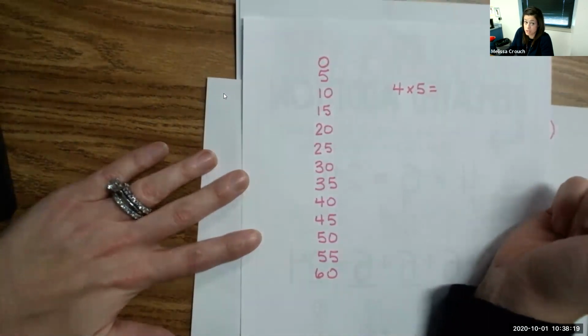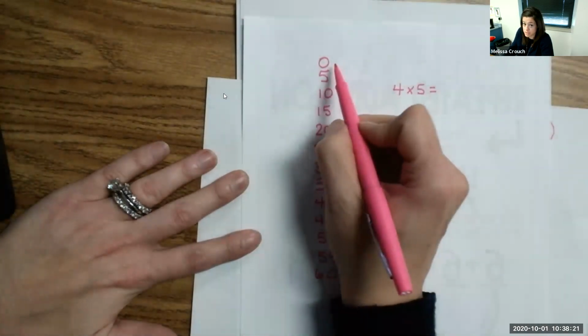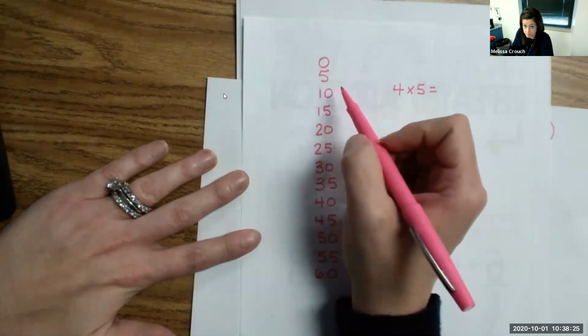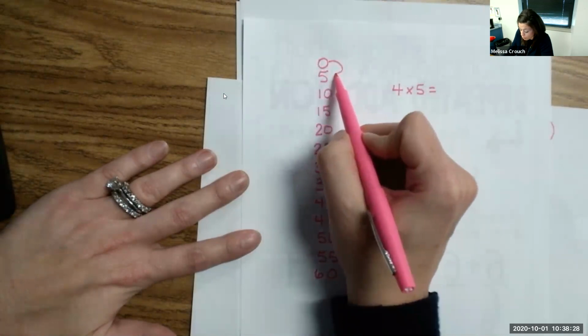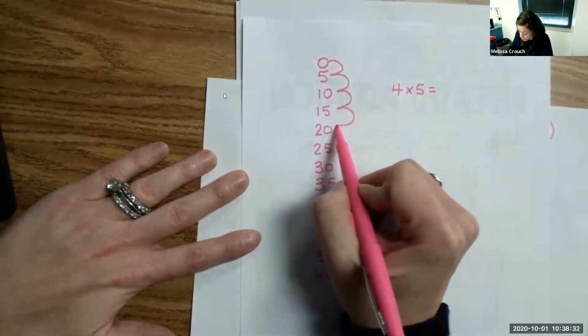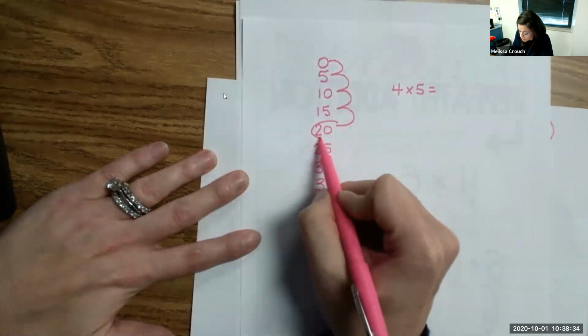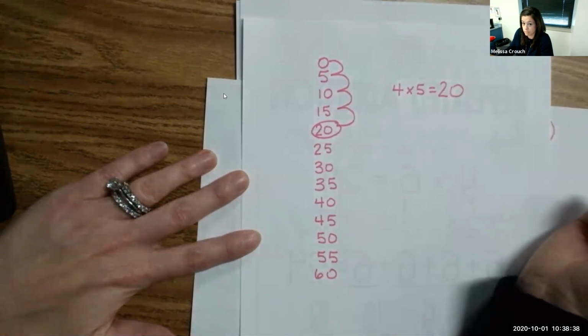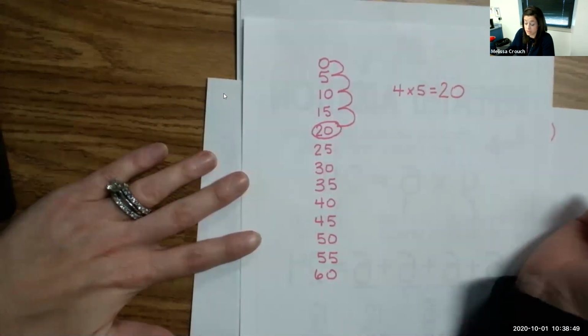Okay, so I'm going to start jumping. I start at my 0 and I count my hops. You cannot count numbers, you count hops. So 1 hop, 2, 3, 4. That was my 4th hop, and I landed on 20. Okay, I landed on 20. What do we think? Easy, hard? Okay, let me show you one that's a little bit more difficult.